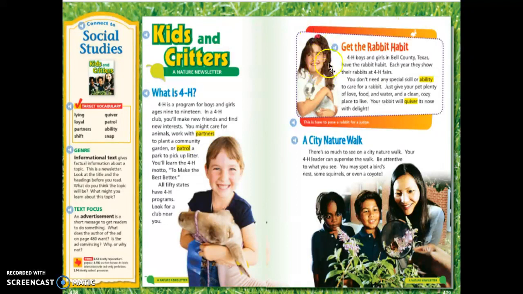Okay, up here in this box it says, get the rabbit habit. 4-H boys and girls in Bell County, Texas have a rabbit habit. Each year they show their rabbits at 4-H fairs. You don't need any special skills or ability to care for a rabbit. Just give it plenty of love, food, and water, and a clean, cozy place to live. Your rabbit will quiver its nose with delight.